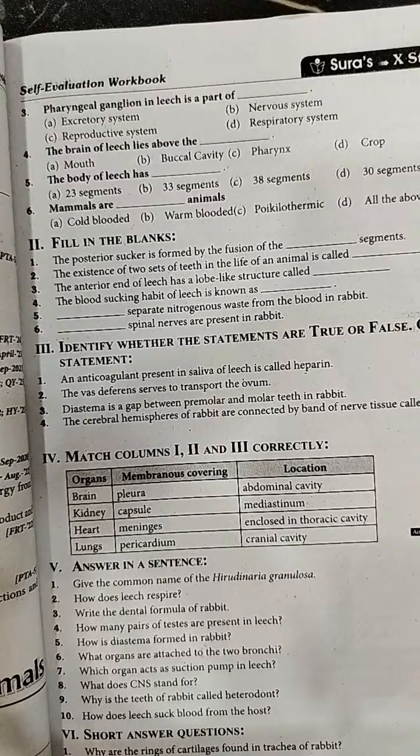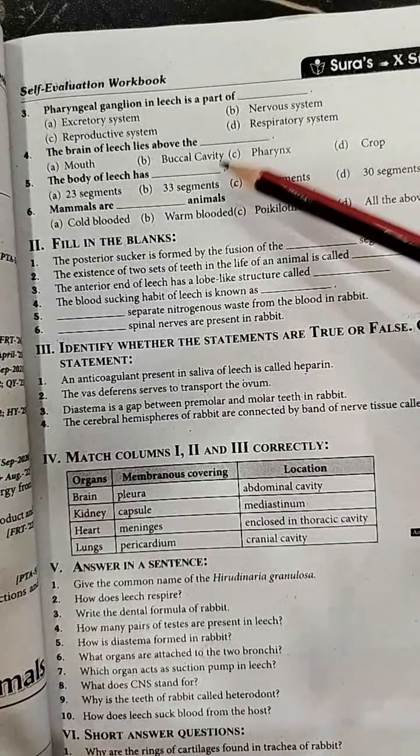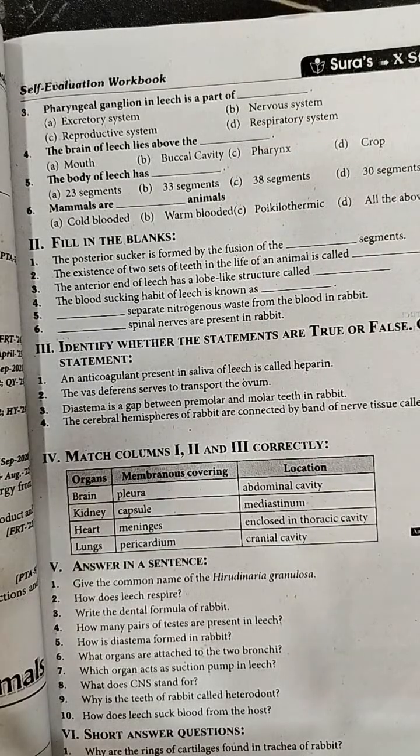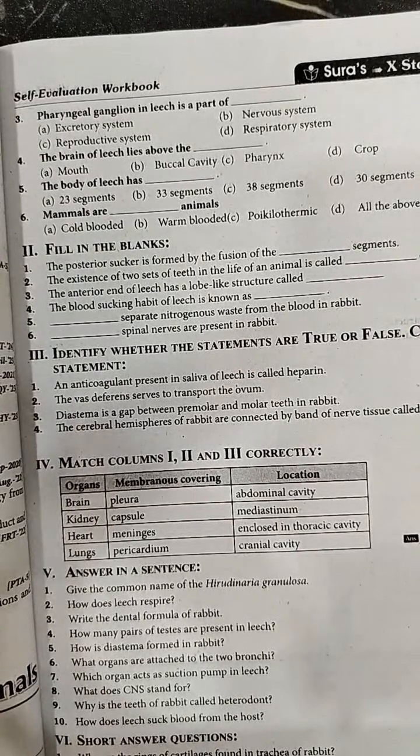And the last question, the body of leech has. I'm asking you the fifth question. You have to mention the number of segments. The body of leech has.